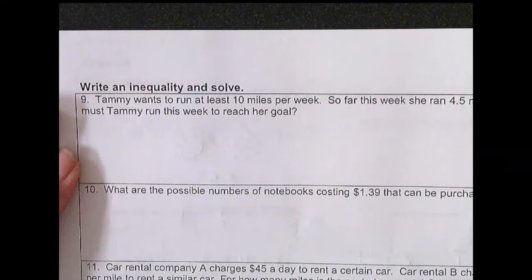So you need to write an equation for this one. She's going to run at least 10 miles this week. So far she's done 4.5 miles. How many more miles does she need to run to reach her goal? We should ask Coach Moit, but she's not here.